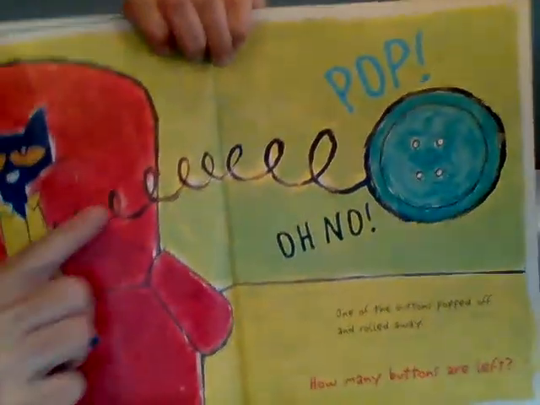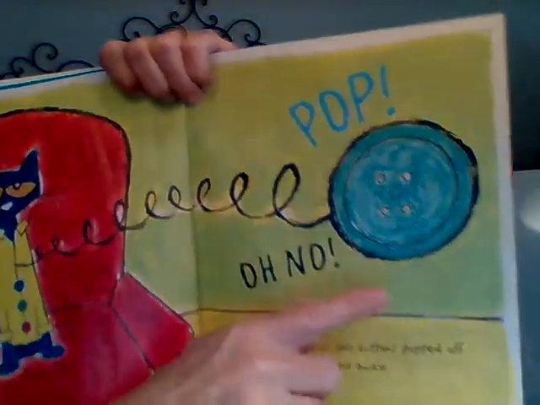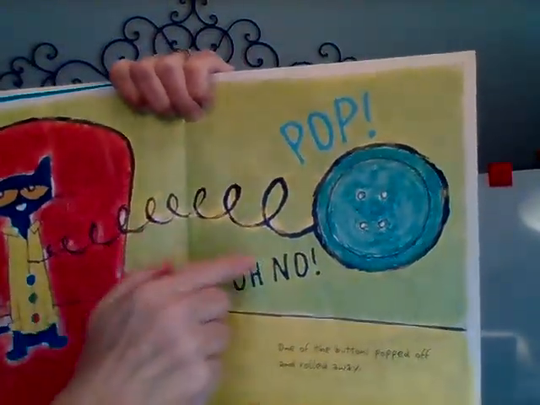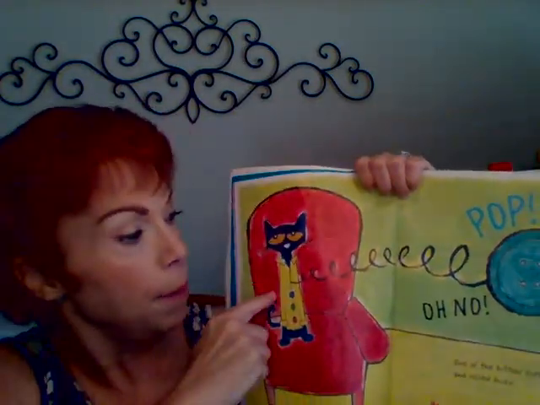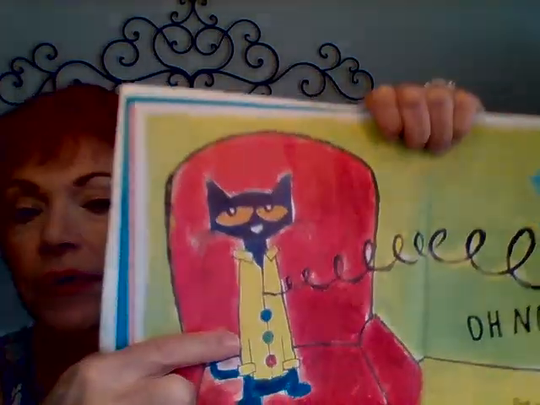Pop! Do you see that big word? Pop! Look! Boing, boing, boing. Oh no! One just popped off. How many buttons are left? Now remember, we had 4 buttons on his shirt, but boing, Pete lost one. How many are left, friends?